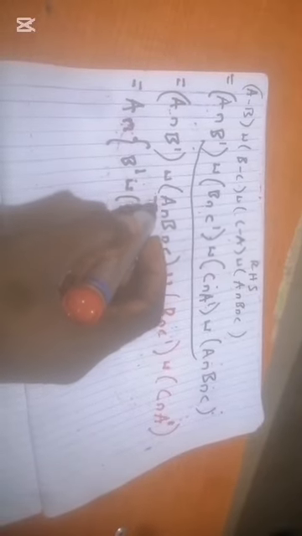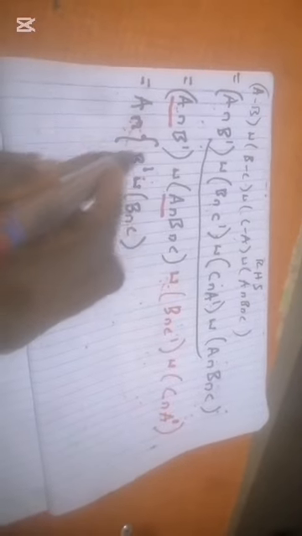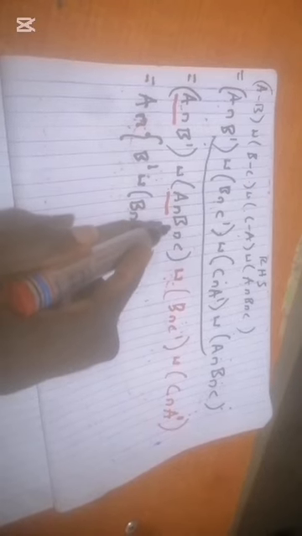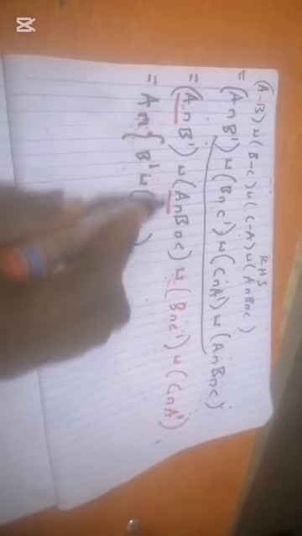See what I did. I removed the first two. If I remove A intersection, it will remain B complement. Then union, if I remove A intersection, it will remain B intersection C. Can you see it now? So I removed the first two.